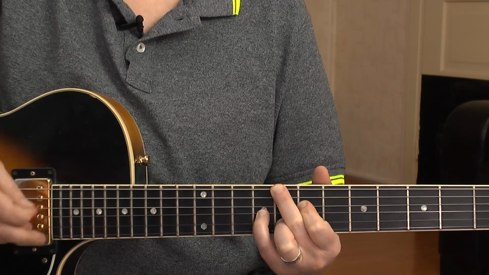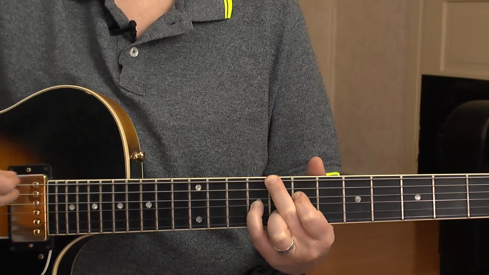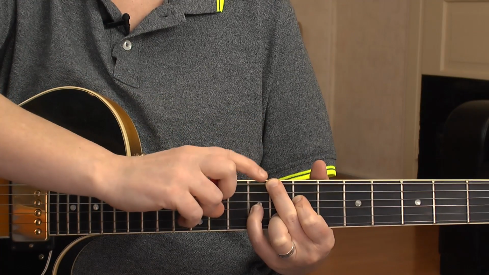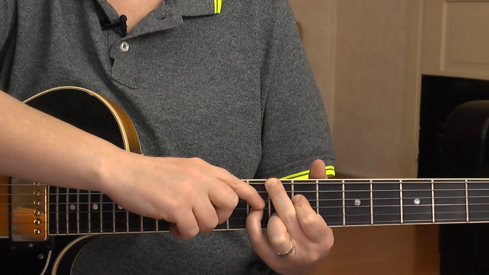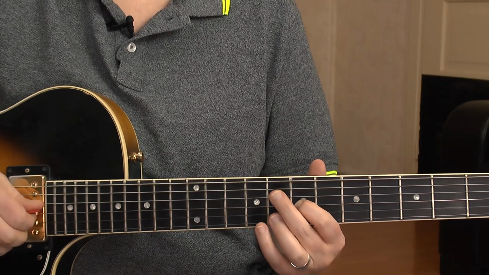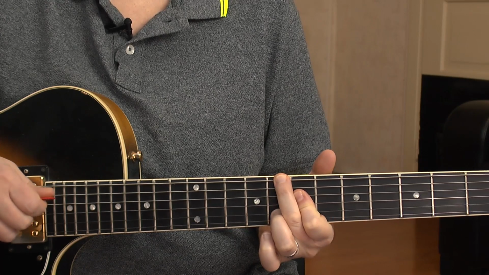All right. Now I can do another thing. Actually, we don't really have options here anymore, but I can cheat a little. I can get rid of the 3rd and replace it by a 2nd, and we call this a C6-9 chord.